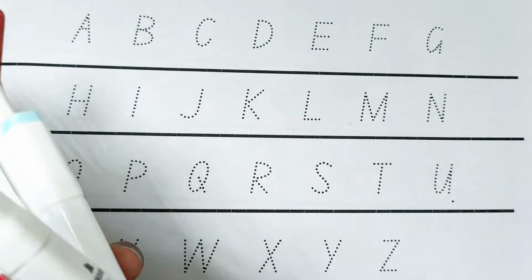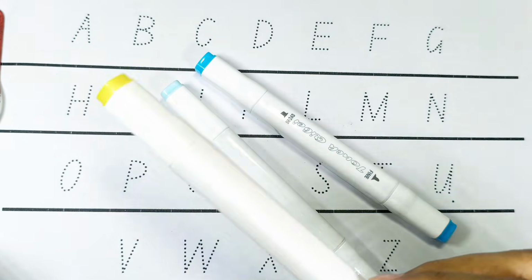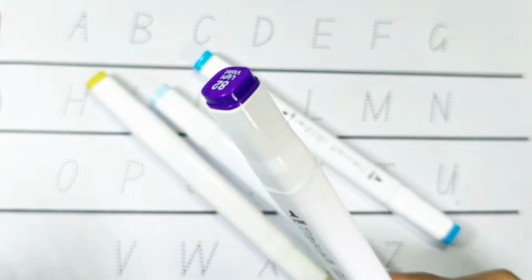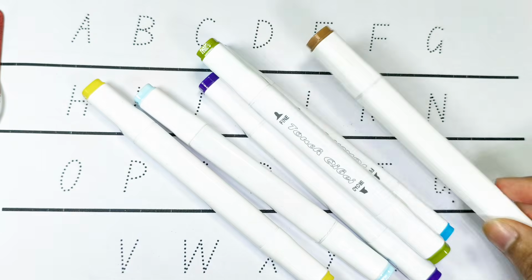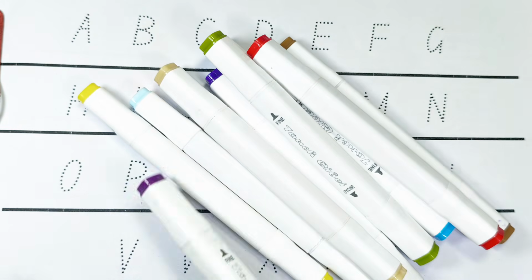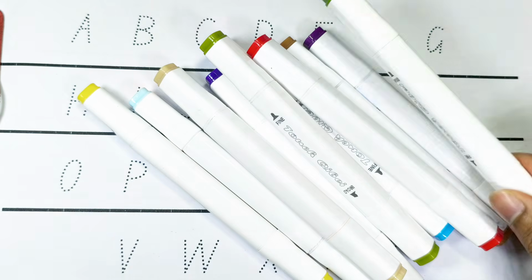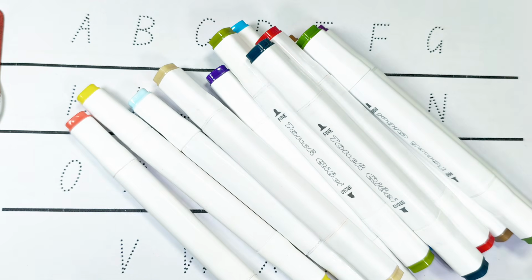Today we draw capital letter alphabets A to Z. Stay with us. Baby blue color, mint blue color, yellow color, light violet color. The next one is yellow green color, rose pink color, geranium color, cream color, vivid purple color, deep olive green color, forest green color, and the last one is scarlet color.